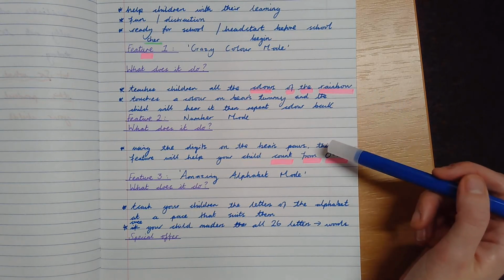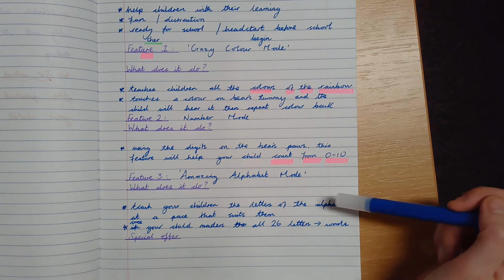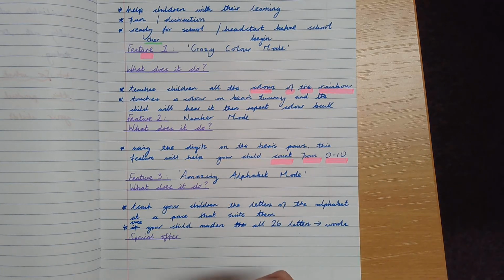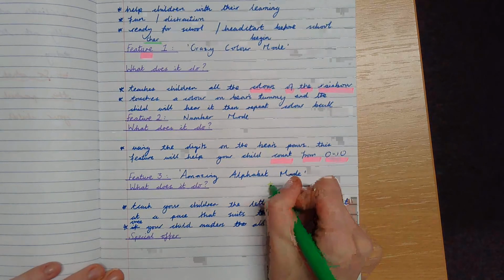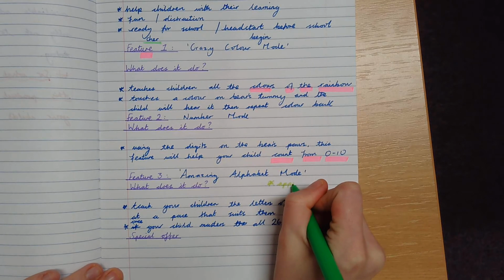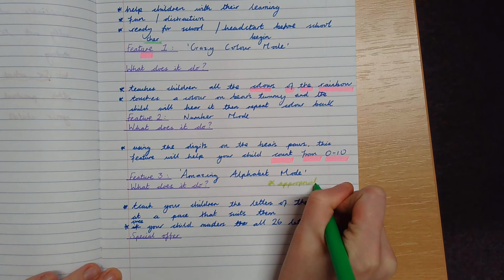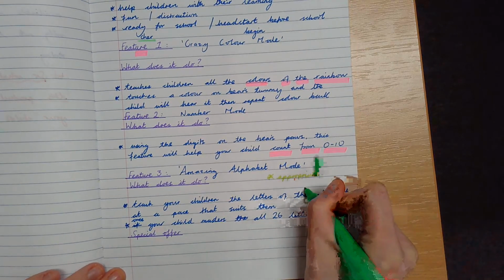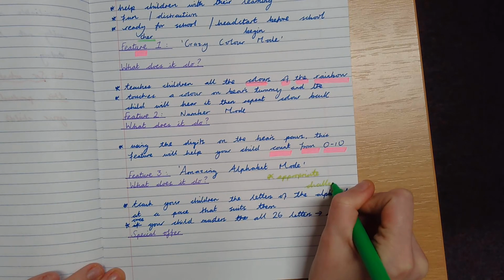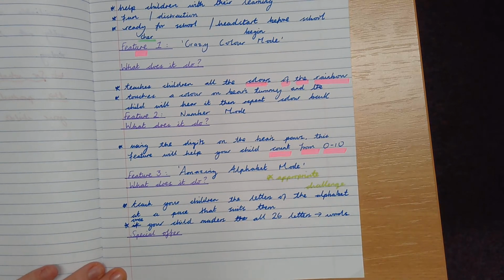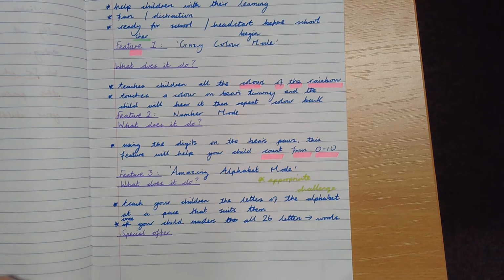So I need to make sure that in each of these features there is appropriate challenge. And that's what I'm going to be looking out for in your plans today. I'm going to put that in green. Please bear that in mind. Appropriate challenge for high achieving children. If the features are too basic, then parents aren't going to invest. They probably want a toy that will last at least a few months.